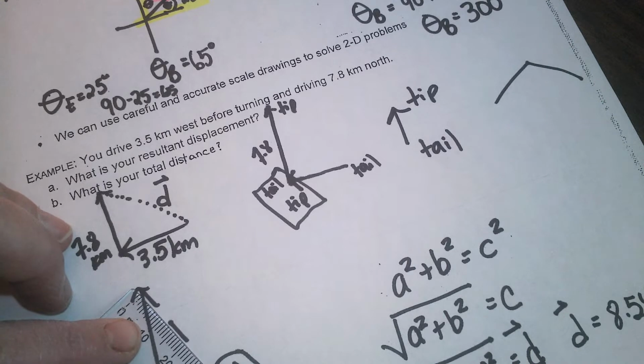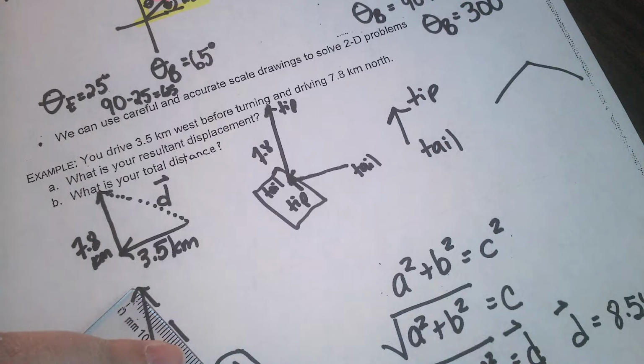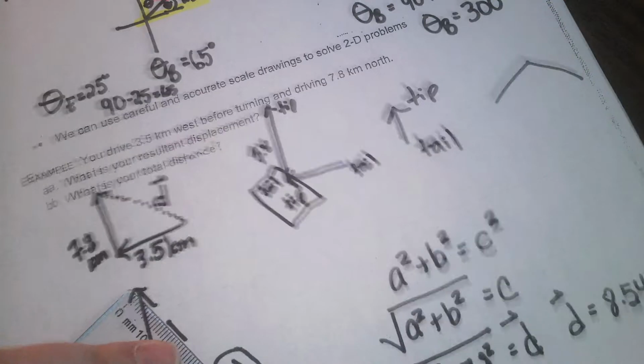We get 8.7 if we measure it. I'm just going to write 8.7. So that's just based on the thickness of my lines.